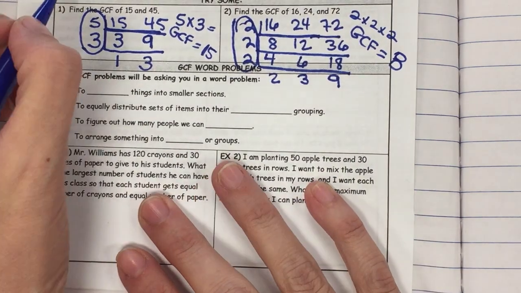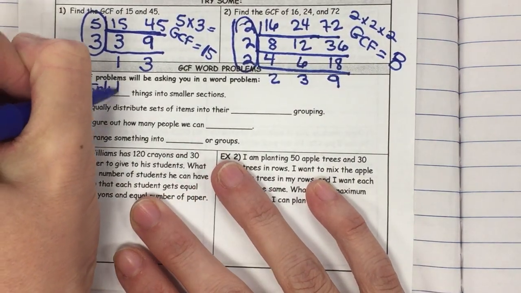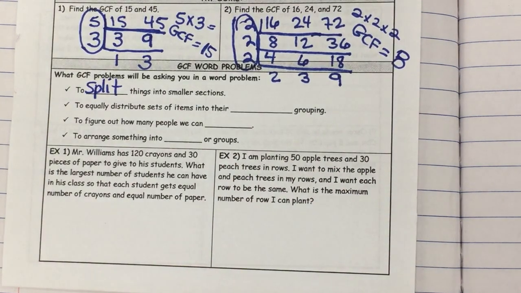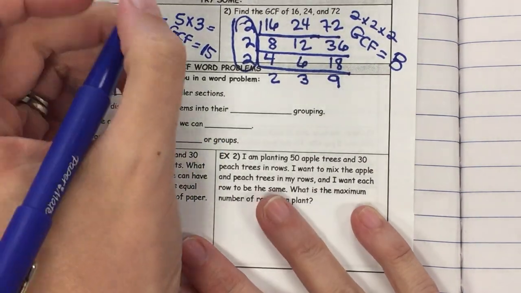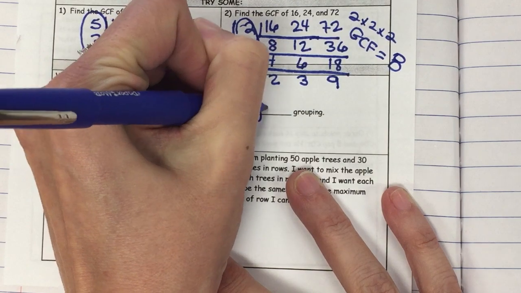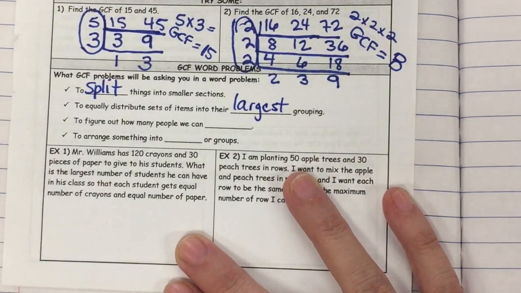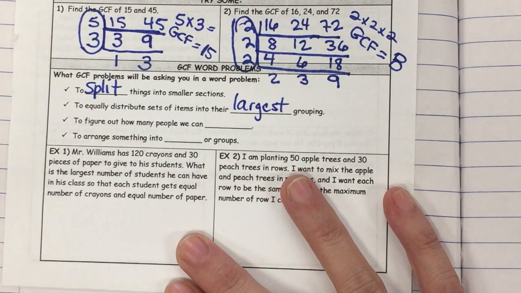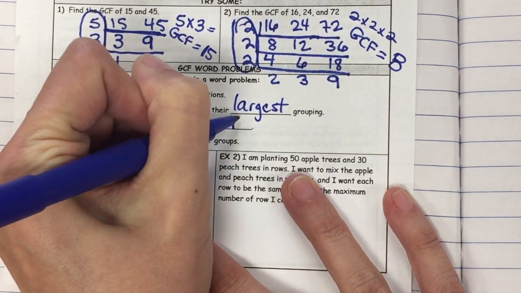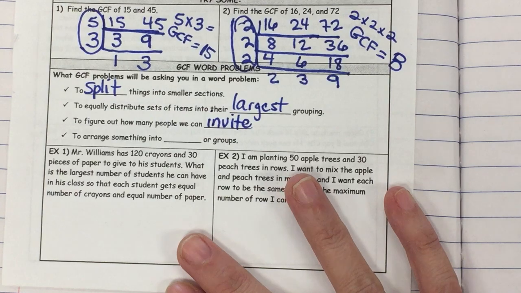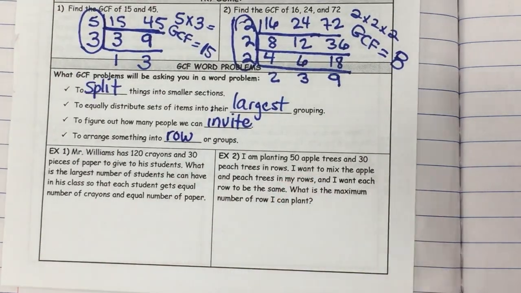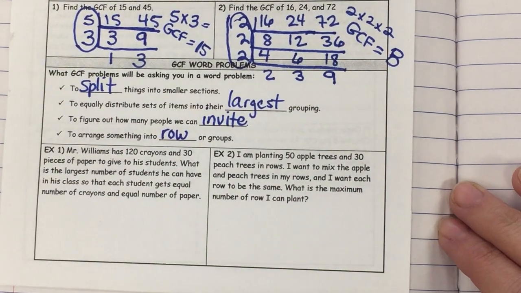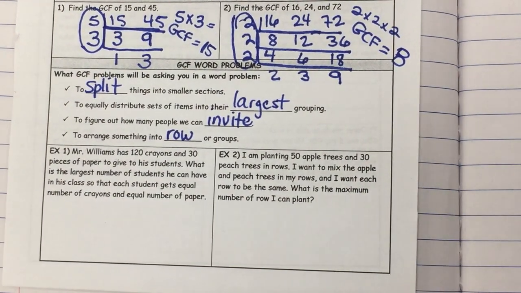To split something up. So it has to do with splitting things into smaller sections, to equally distribute sets of items into their largest groups, to figure out how many people we can invite, so for instance, to a party, to arrange something into rows or groups. That's how you know it's a greatest common factor word problem.